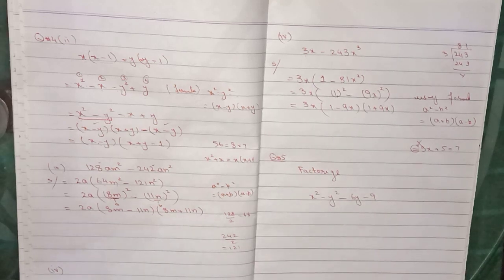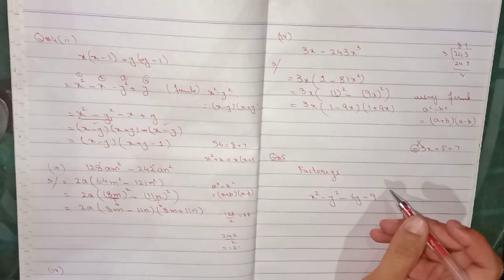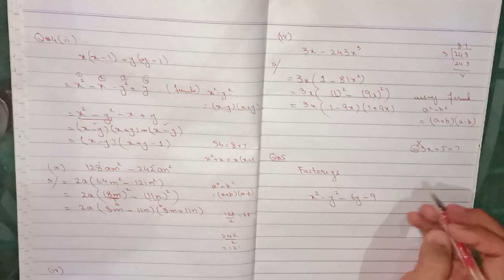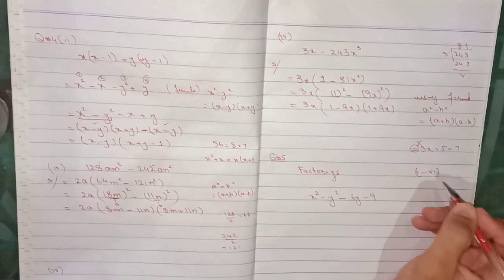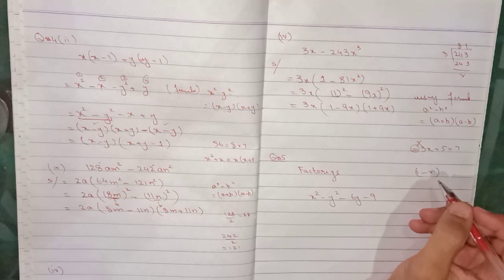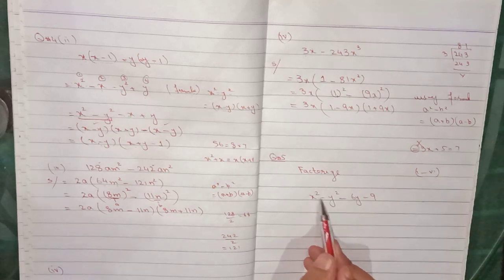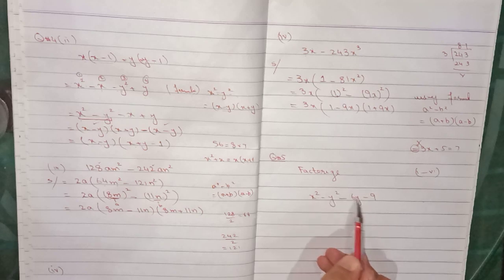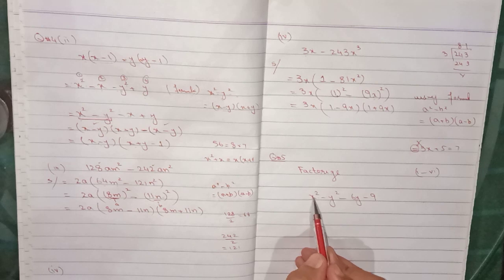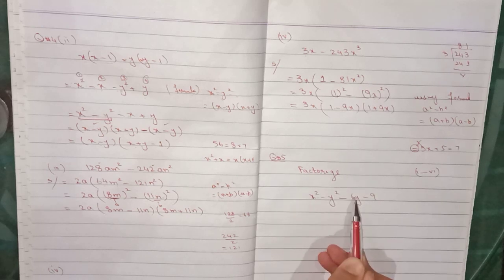Students, before starting to solve this question, I would tell you about the methodology we will use in its parts 1 to 6. In its parts 1 to 6, we have to factorize this expression. First, we have 4 terms, and you can see x square minus y square minus 6y minus 9. None of the numbers is common. We can't take x common, we can't take y common, we can't take 6 common, we can't take 9 common.